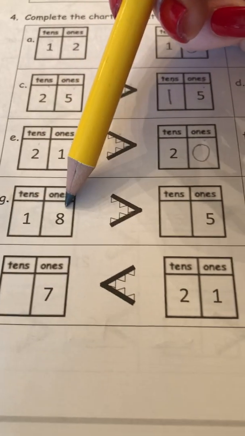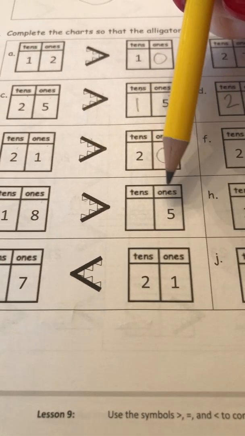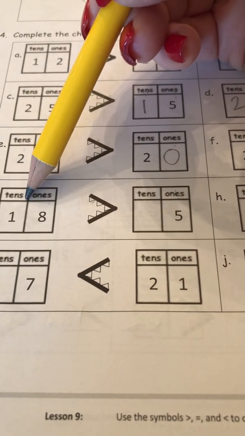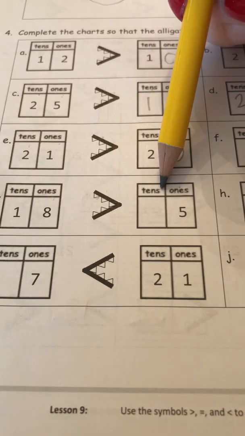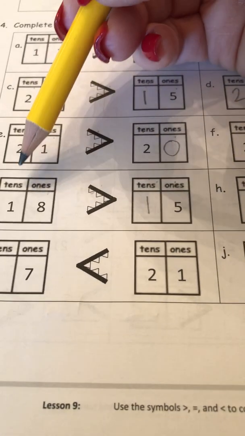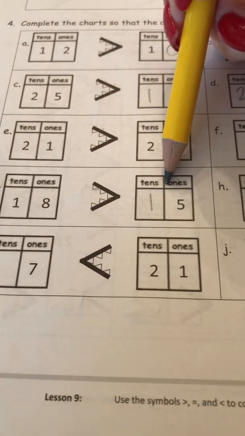1 ten and 8 ones are greater than something tens and 5 ones. So we're saying 18 is greater than, should we put a 1 right there? Let's read it again. 18 is greater than 15.